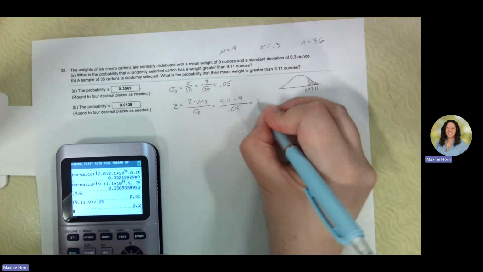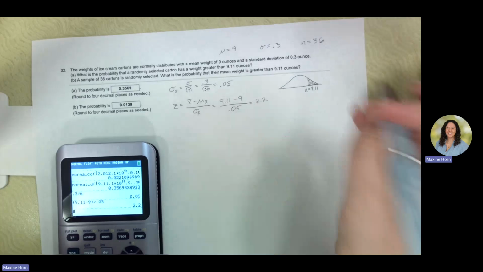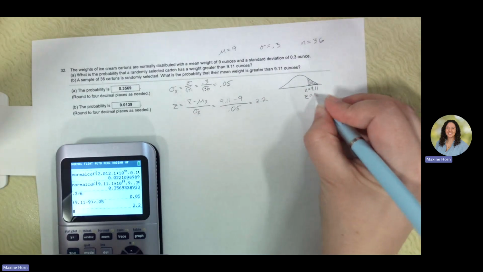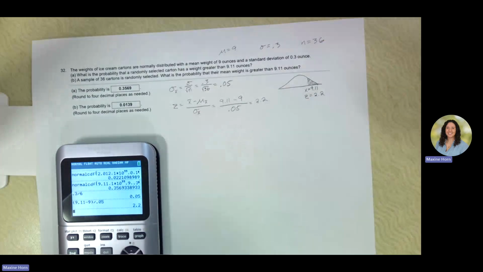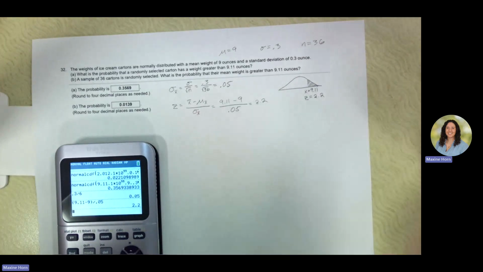So 9.11 minus 9 over 0.05 gives 2.2. That's the corresponding z-score for that value. Now we can find the area to the right of that z-score.